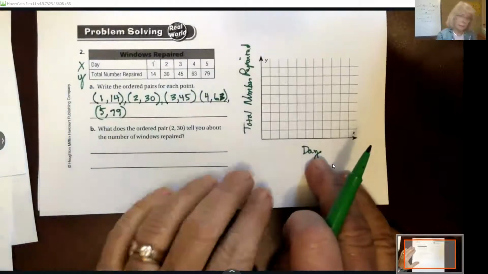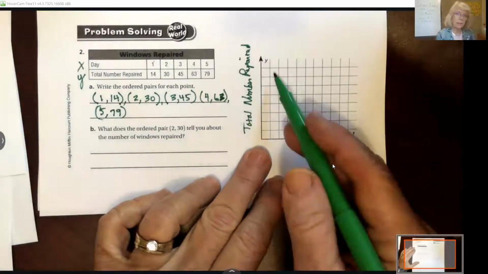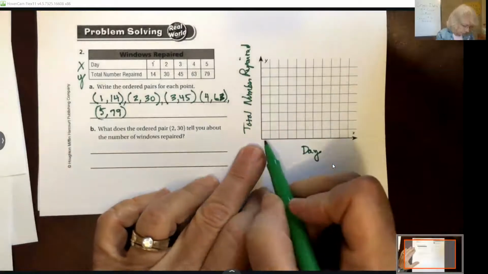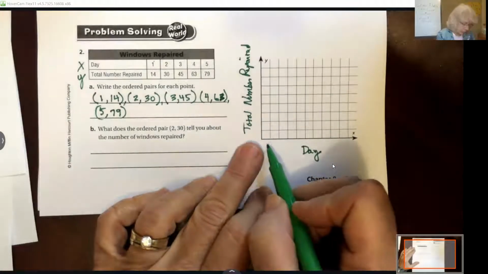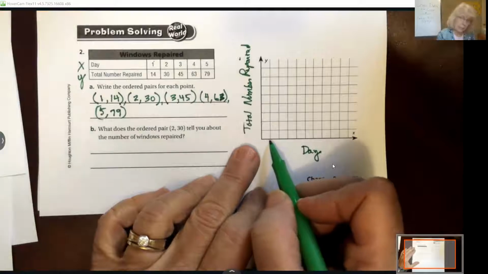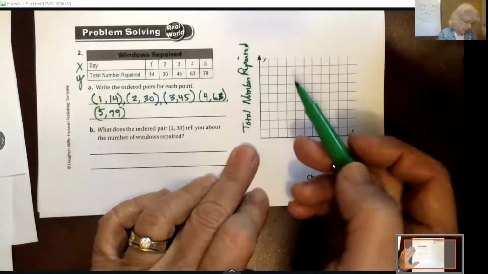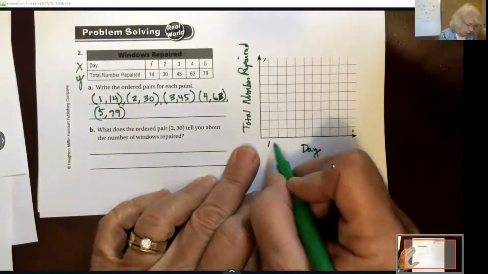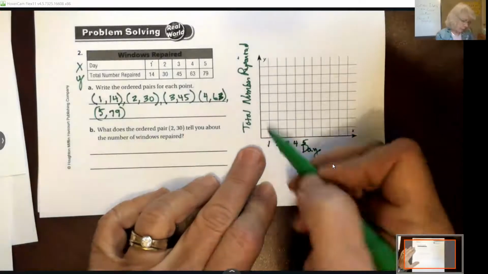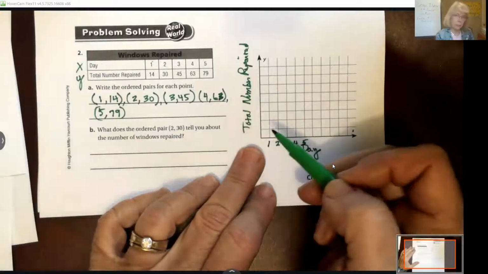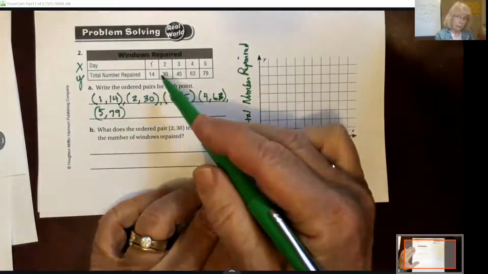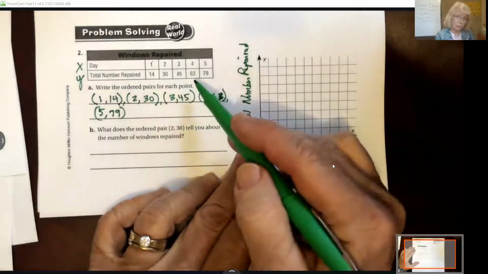Now we need to label our x-axis and our y-axis. And when we label them, we need to think about our intervals. That's how much does one space count as. And for day, we can just go 1, 2, 3, 4, 5. Now, for total number of windows repaired, if we did 1, 2, 3, 4, 5, we wouldn't get to numbers like 14, 30, 45, and 63, and 79.